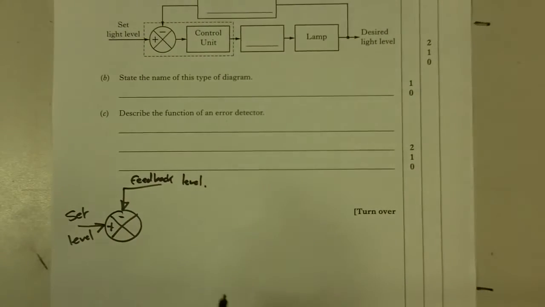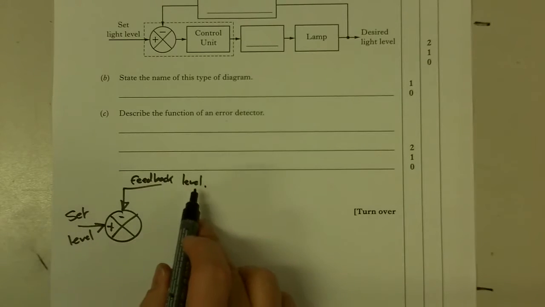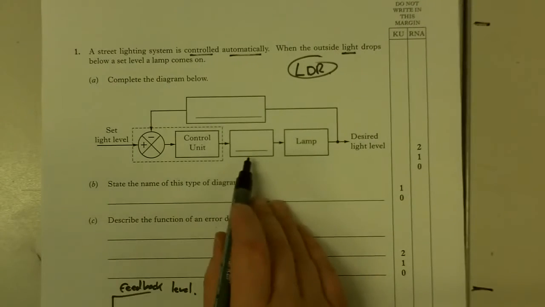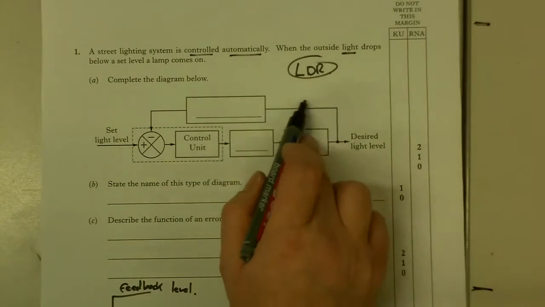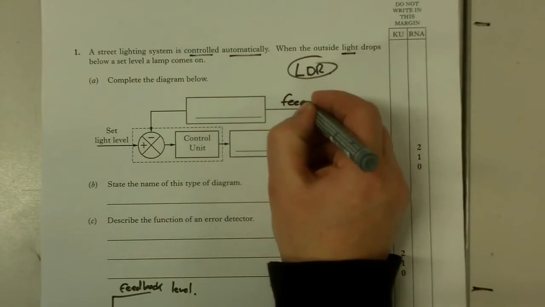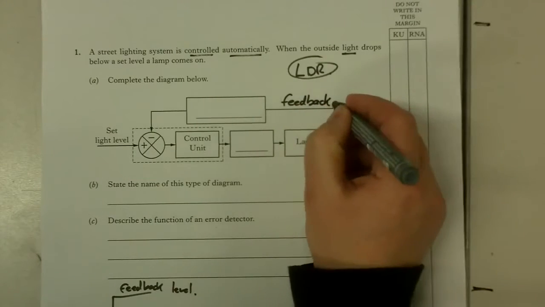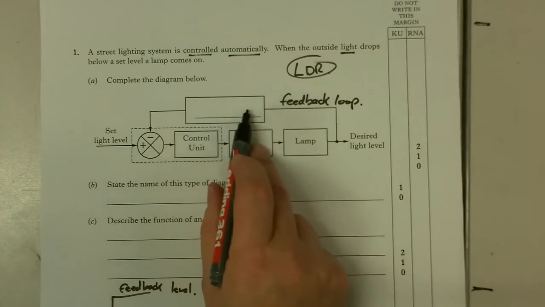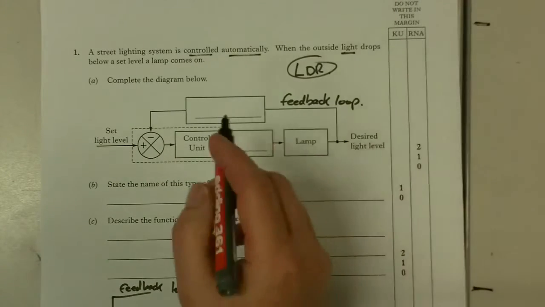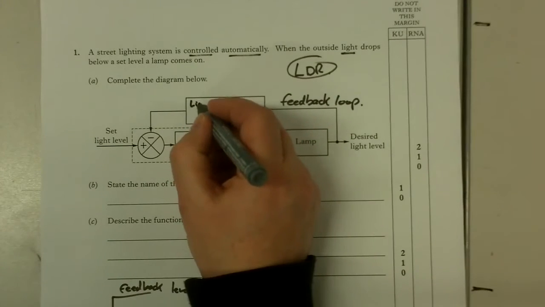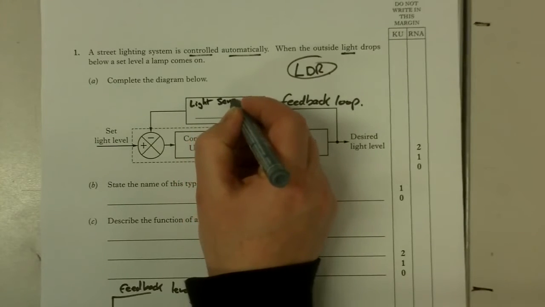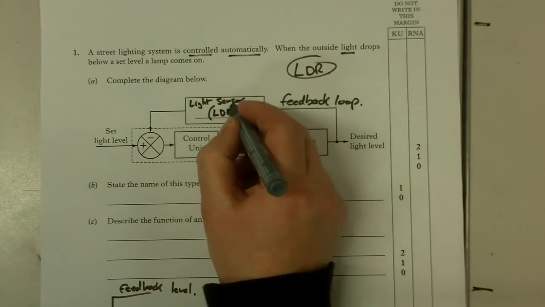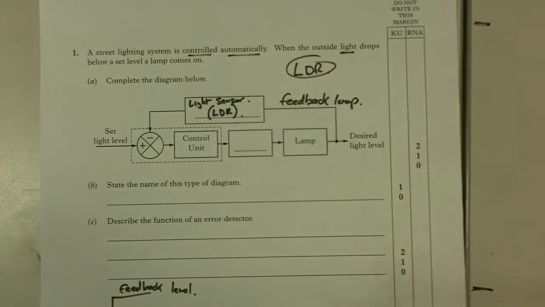So there's obviously going to be something that measures light and then feeds back that information to the error detector. Let's have a look here. So this is the feedback loop. And it says complete that. Well, what do we know that measures light? A light sensor. But we actually know what it's called. It's called an LDR. Told you that would be useful.